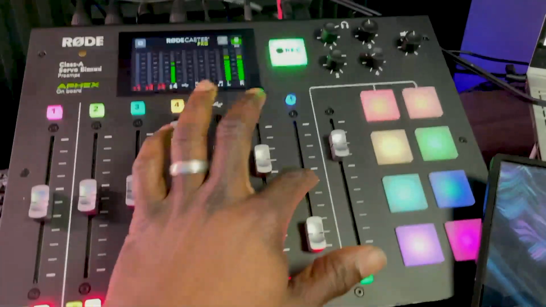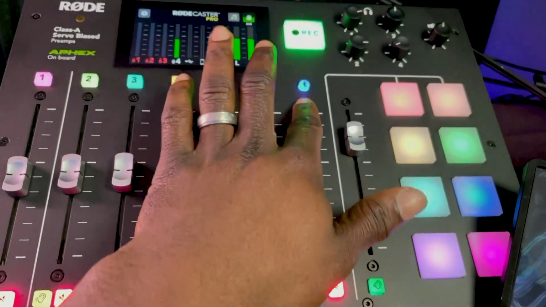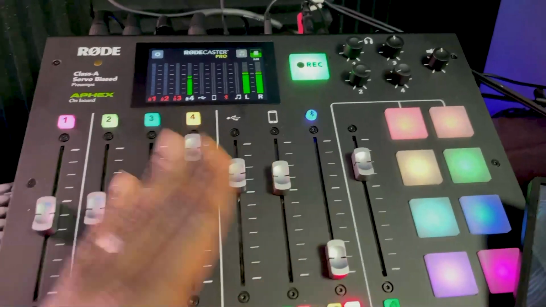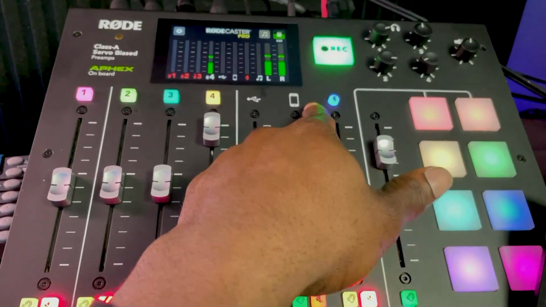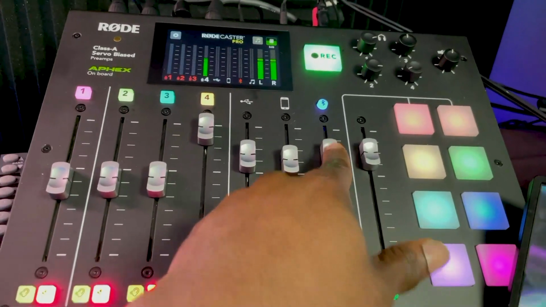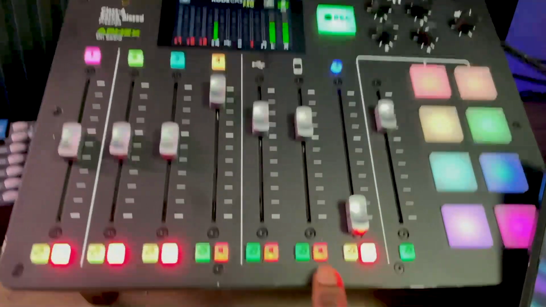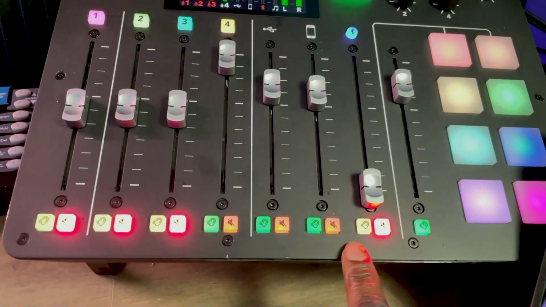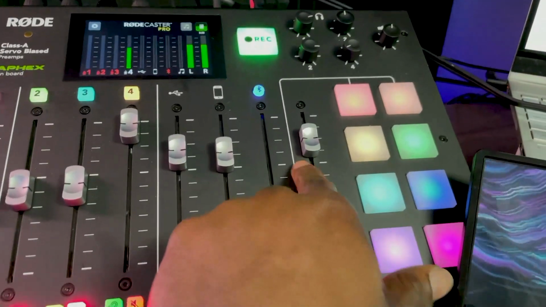You can also connect via Bluetooth. So if I wanted to connect another device that's playing music or something, I can use that by just connecting via Bluetooth. And all these faders can be adjusted individually. Down here you have the mute and the solo button. This is your main input.